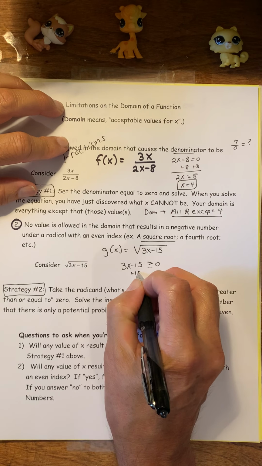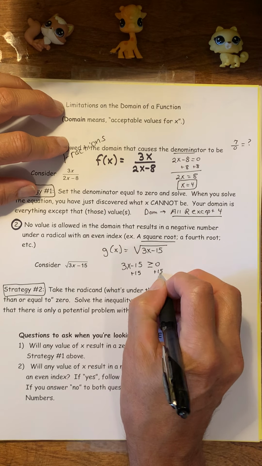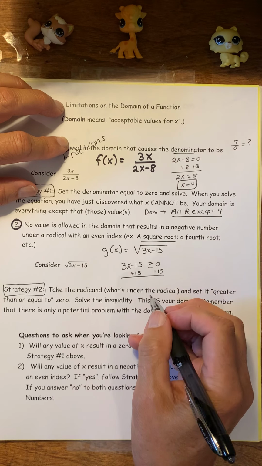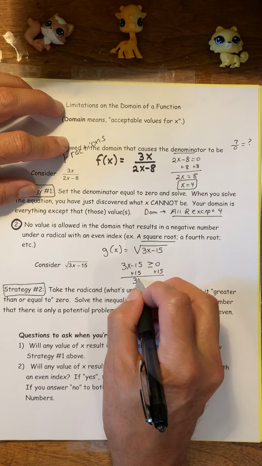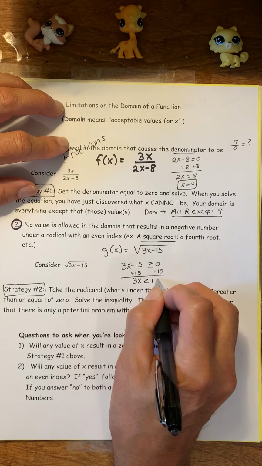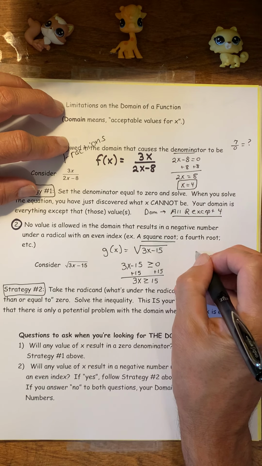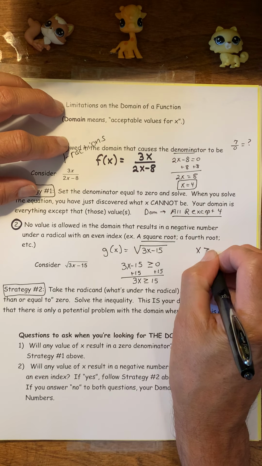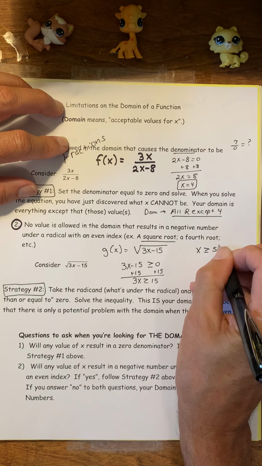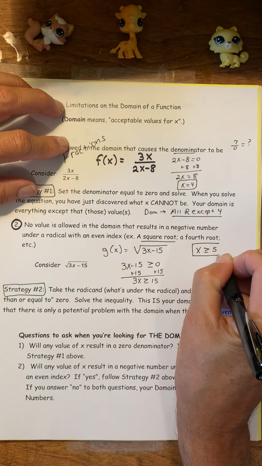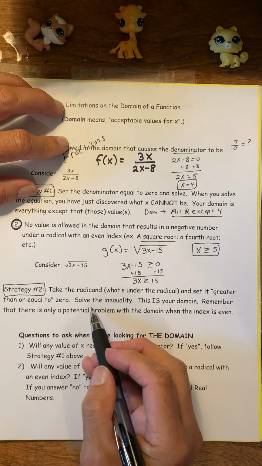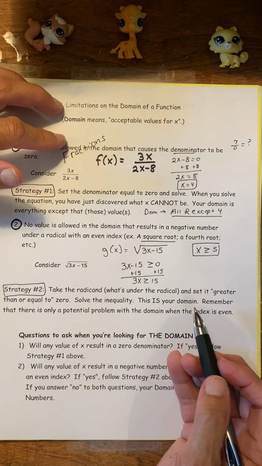Add 15. Solve it just like an equation. 3x is greater than or equal to 15. Divide both sides by 3. X is greater than or equal to 5. Solve the inequality. That's your domain.